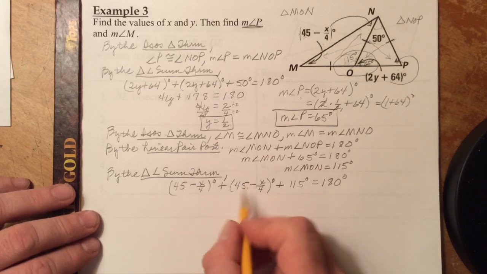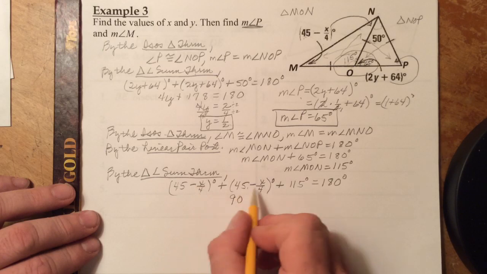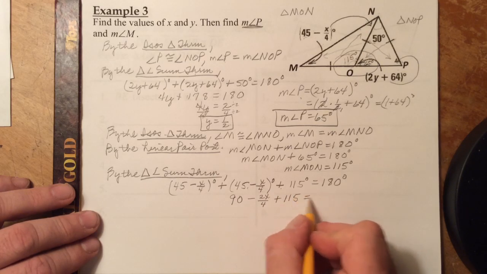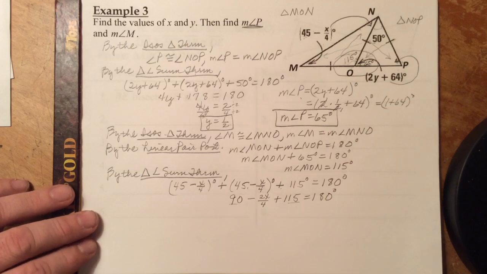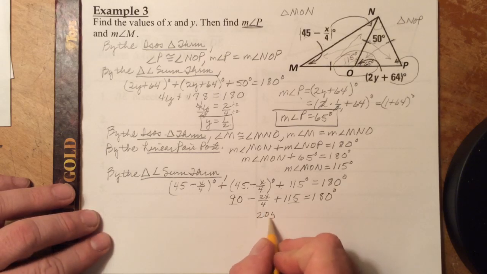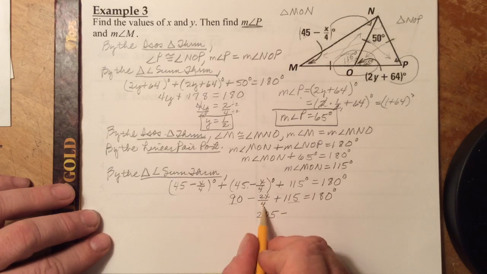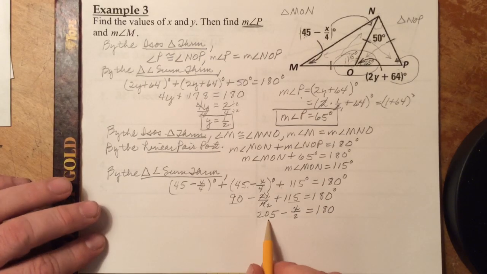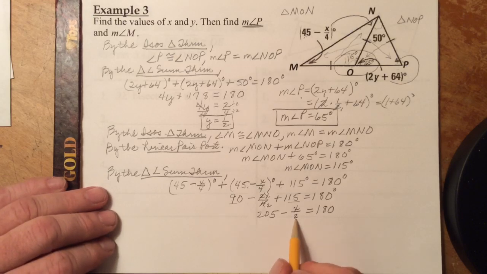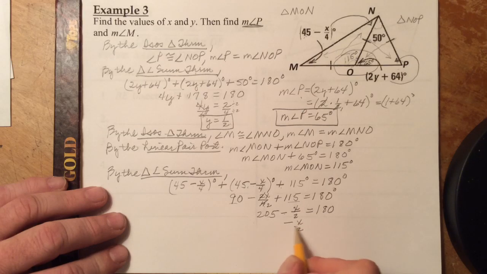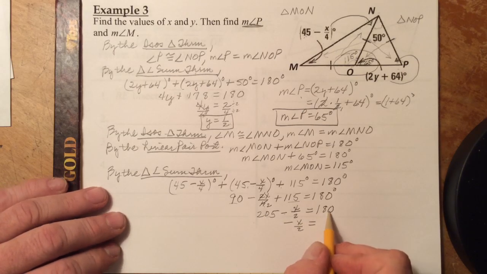Combining like terms here, 45 plus 45 is 90, minus x over 4 minus x over 4 is minus 2x over 4, plus 115 equals 180. We can still combine these two numerals, or like terms, and 90 plus 115 is 205. So 205 minus, and then 2x over 4, 2/4 reduces to 1/2, or just x over 2, equals 180. Now, we need to get rid of 205, and then after that get rid of the dividing by 2. So first of all, we subtract 205 from both sides. When we subtract 205 from the left side, we're left with negative x over 2. When we subtract 205 from the right side, we actually get a negative, and that's negative 25.